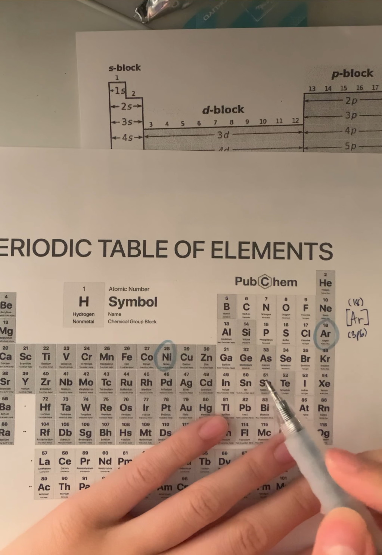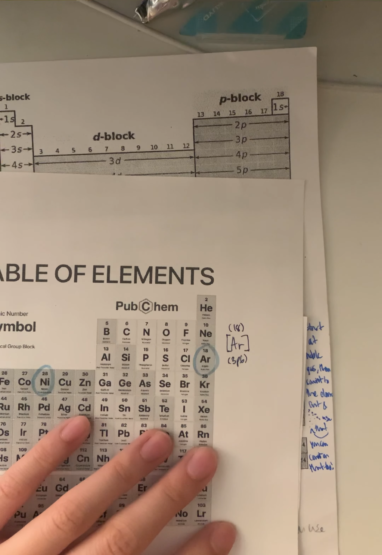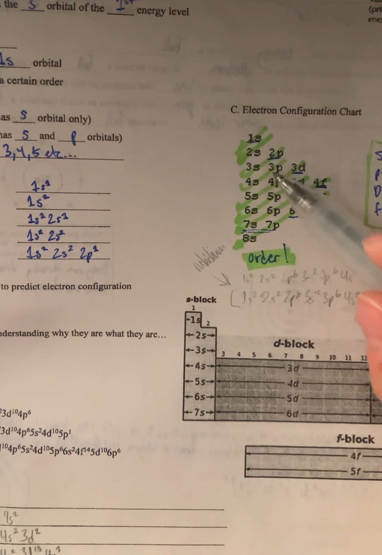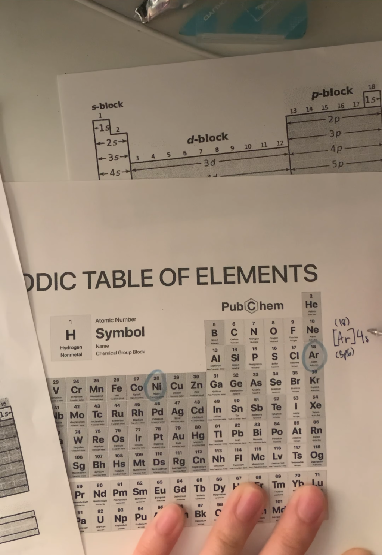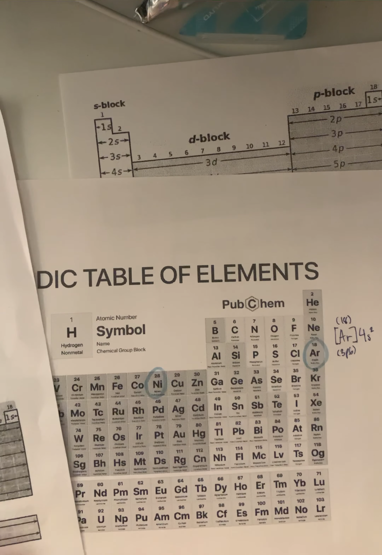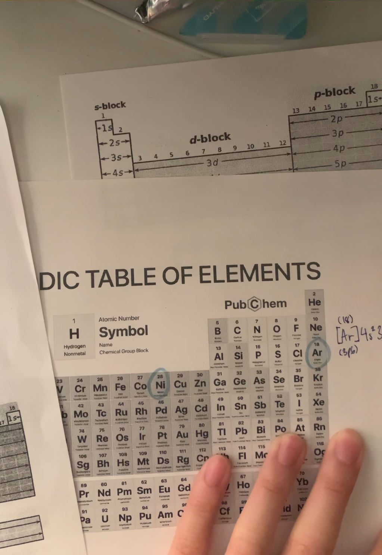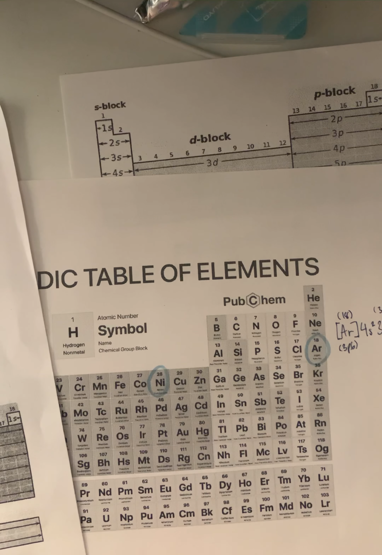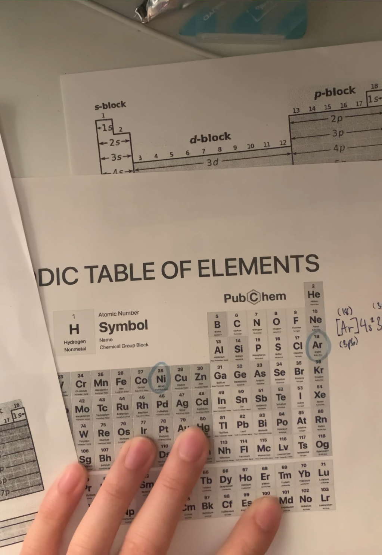Sorry, I think you can barely see. Okay, whatever. If we have 3p6 at the moment, then next in order would be 4s2. So that's what we would write, and then we would keep going. 3d10, that's 30 right now, and then next would be 4p.